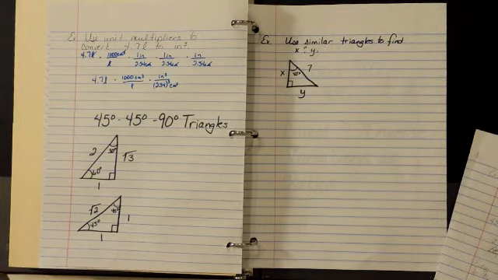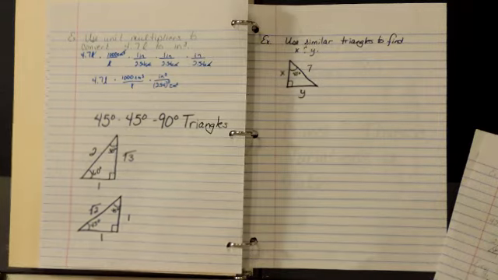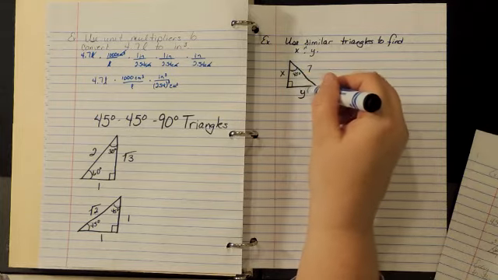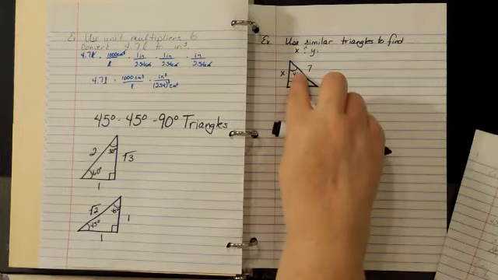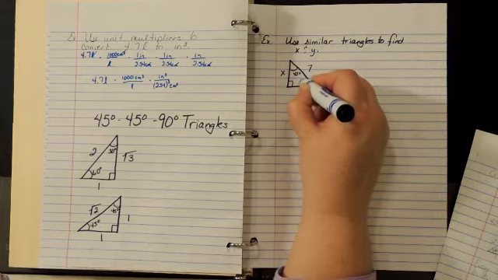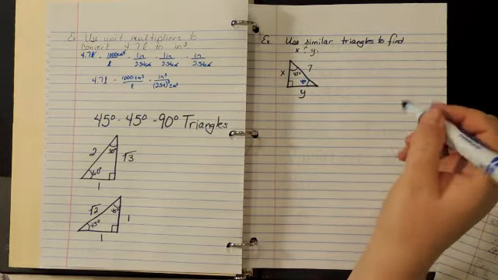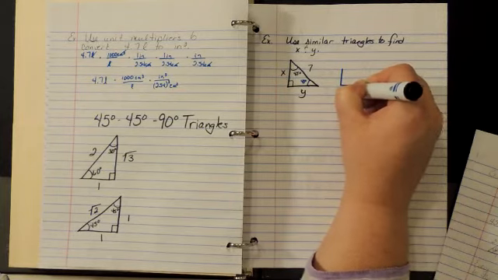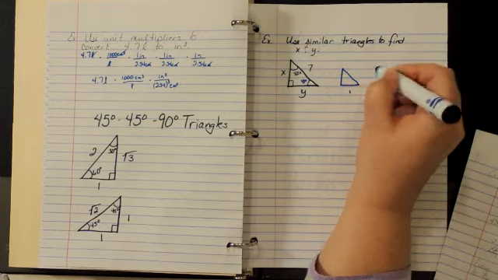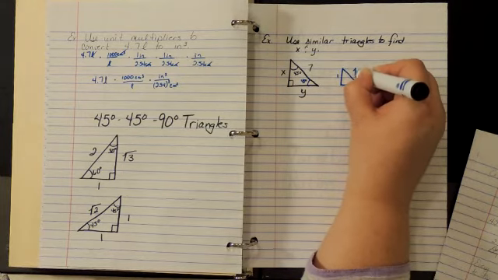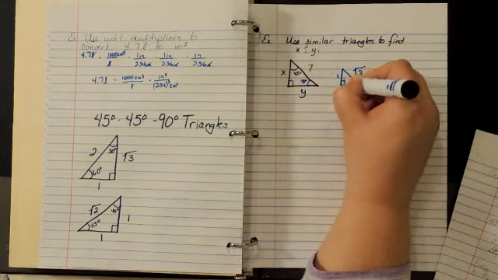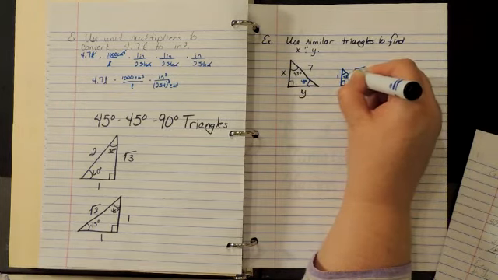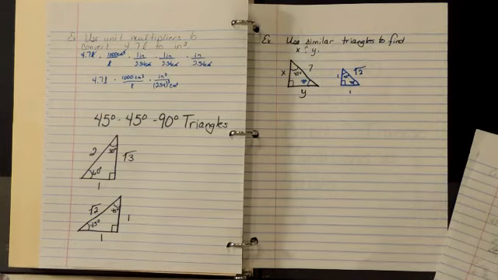Okay, so here's an example. We're going to use similar triangles to find x and y. This is a 45-degree angle, so this is a 45-degree angle, despite the fact that I can't draw. Okay, we can flip this little guy around and say this is 1, and this is 1. And the hypotenuse is the square root of 2. Okay, both of these are 45-degree angles.